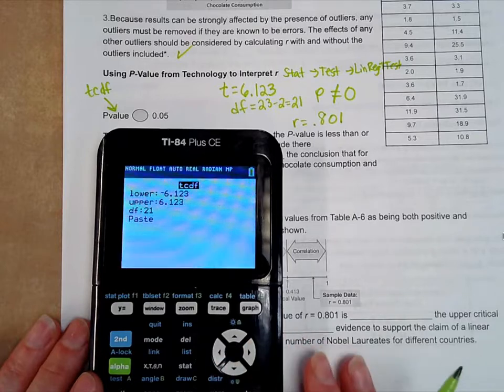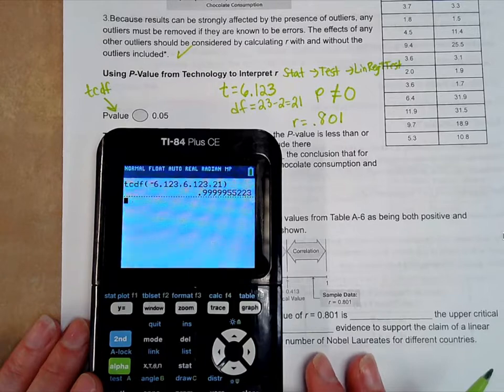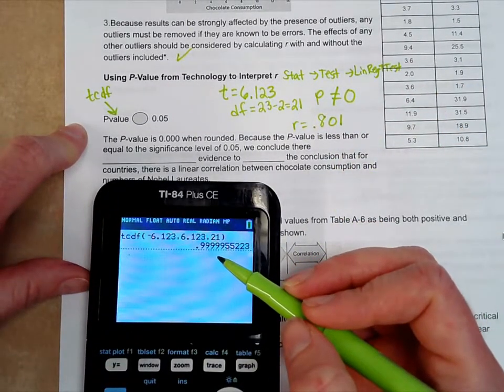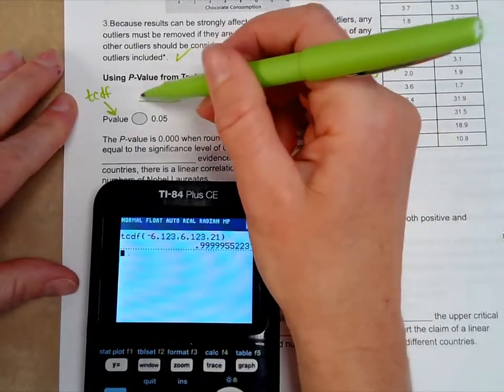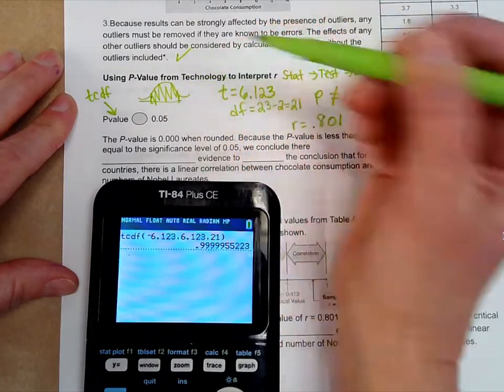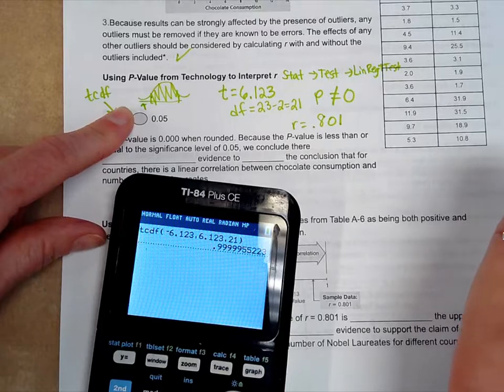Degrees of freedom is 21, sorry. All right, so it gives us 0.999999. But remember, that's everything in between. So with this tcdf, it's everything between there. But we want to find what this is. So we're going to subtract from 1.